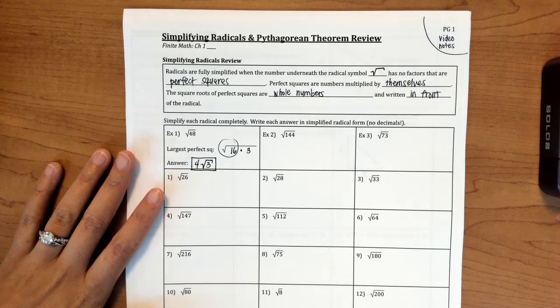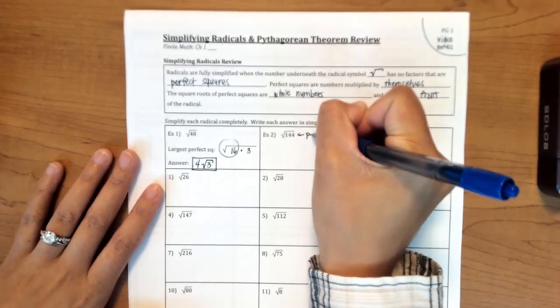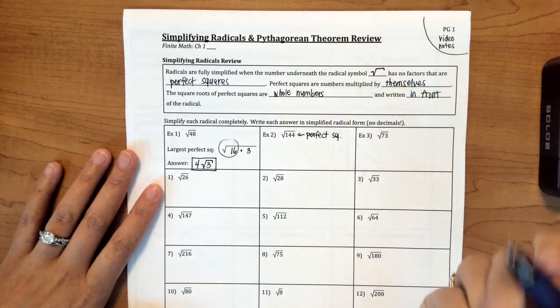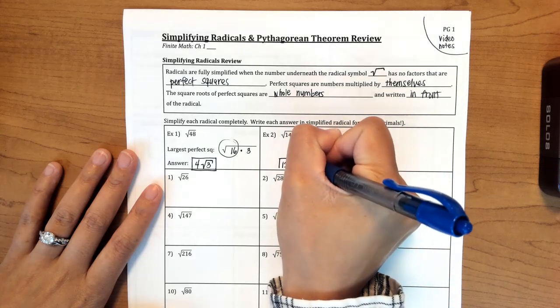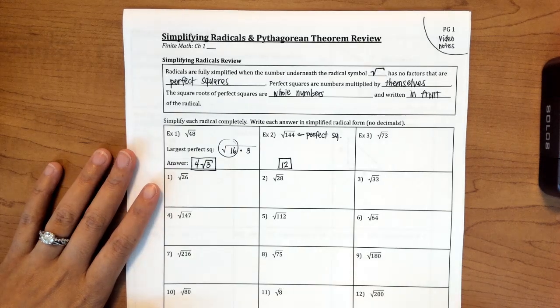I'll do a second example with you. Well, this one is 144. Some of you guys might know right away that the square root of 144 is 12, right? Because 144 is a perfect square. So since that's the case, your answer is just 12, and there's no radical needed because it's a perfect square. And I want you to recognize that.